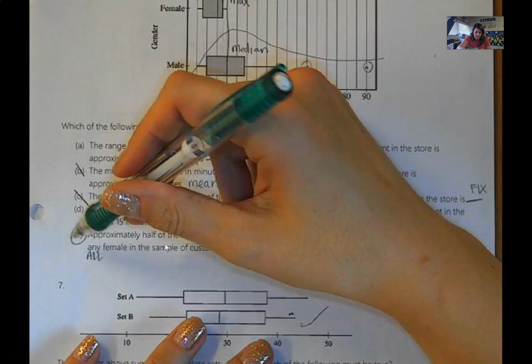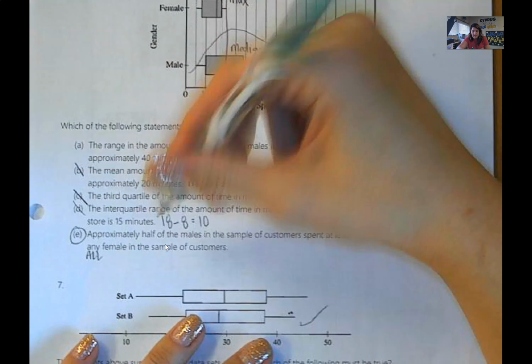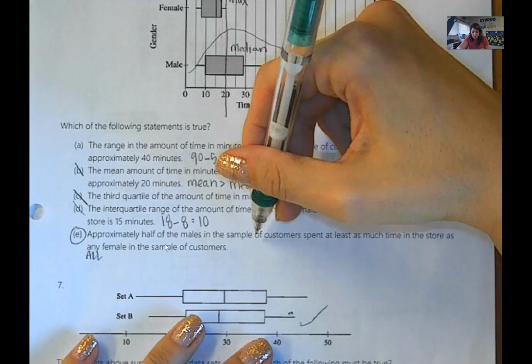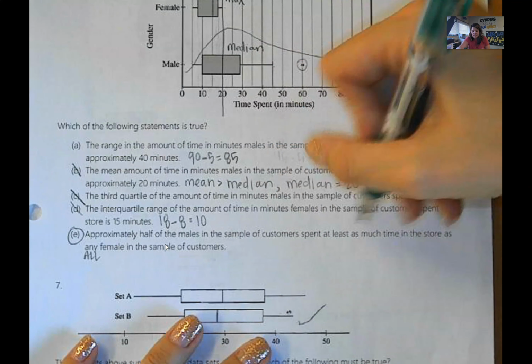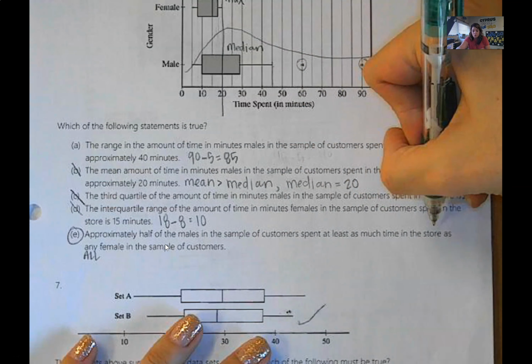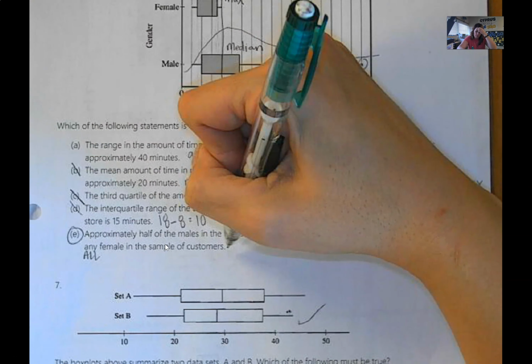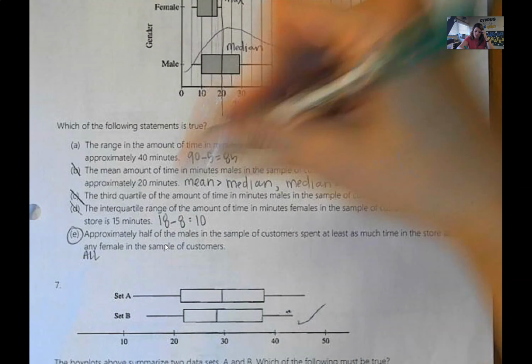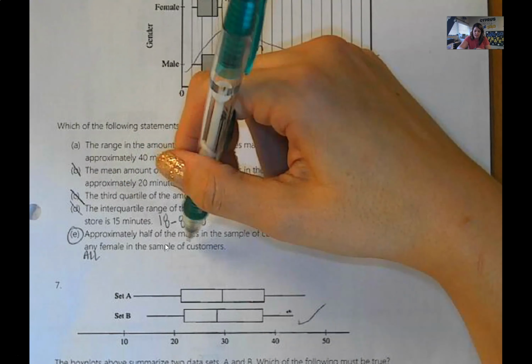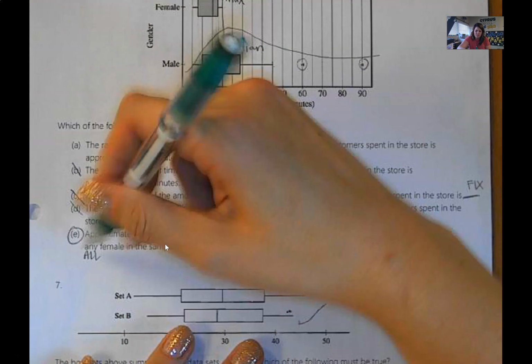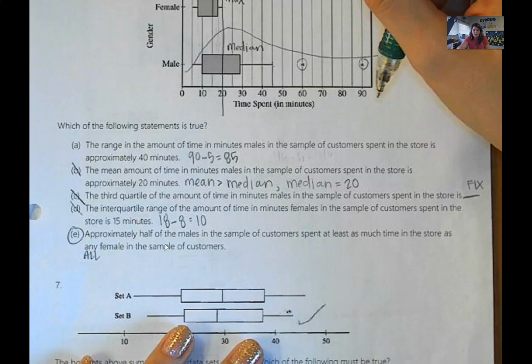And then E, approximately half of the males in the sample of customers spent at least as much time in the store as any or all of the females in the sample of customers. I think that's supposed to say females. Yes.